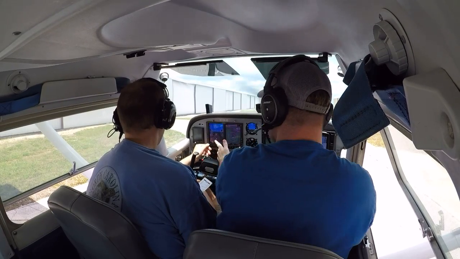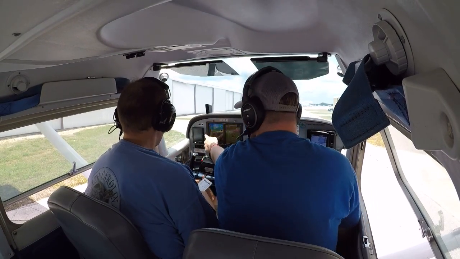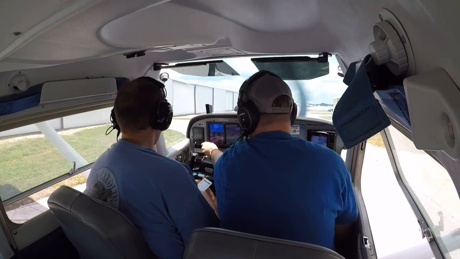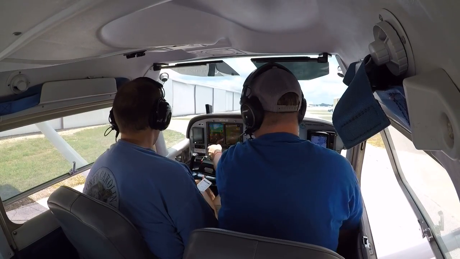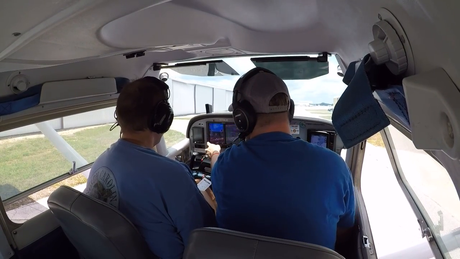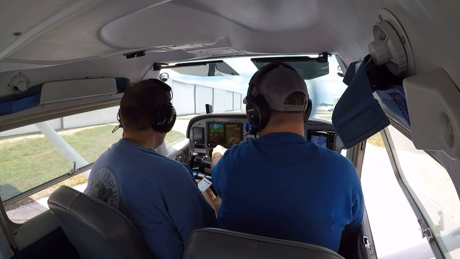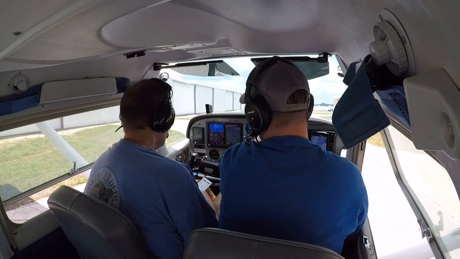That's your buttons. Usually the biggest thing you're going to be on is the heading bug button, and you're going to be turning this, getting vectors or changing or maintaining a heading. But obviously at the beginning of the flight, you're going to change your altimeter setting, and you might want to put some altitude bugs in to remember what you're climbing to.